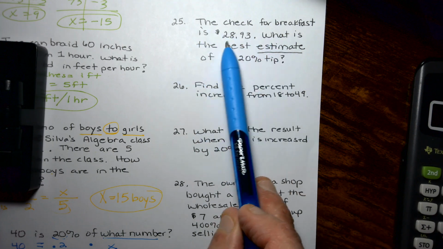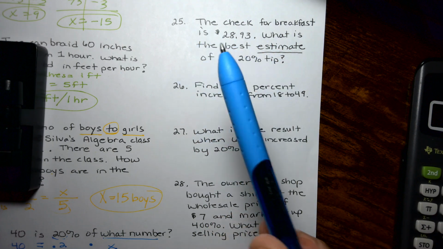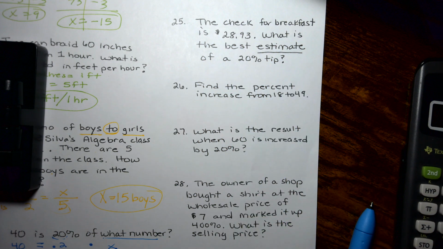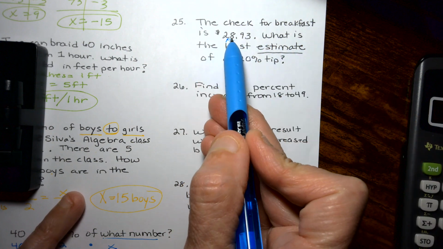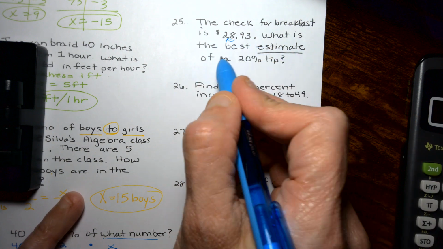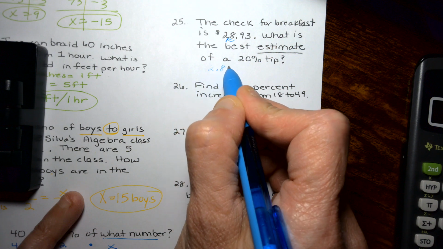The check for breakfast is $28.93. What is the best estimate of a 20% tip? So remember, for tip, what was the mantra we came up with? Shift, round, double. There it is. So shift, that means just shift the decimal over. So we have $2.89, right? It's going to look like that.